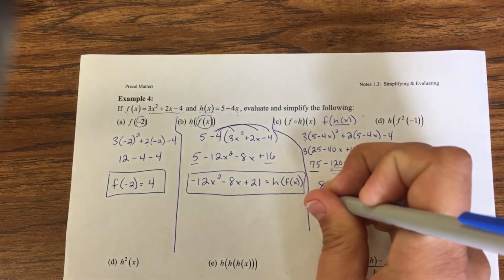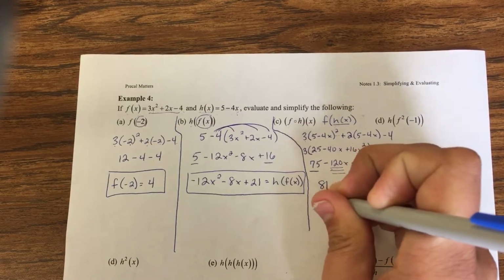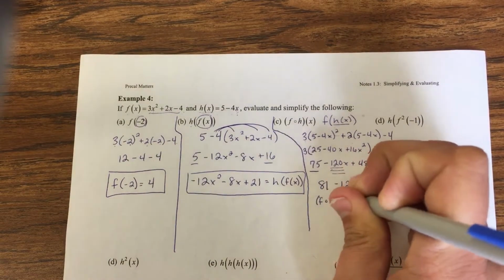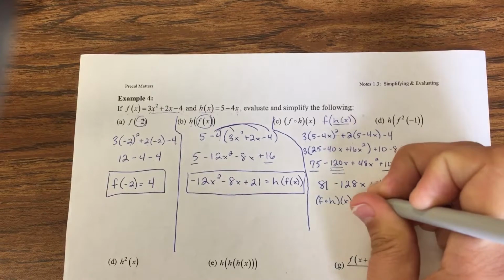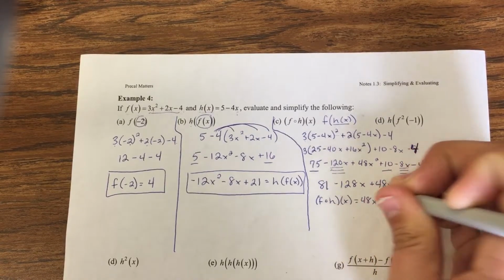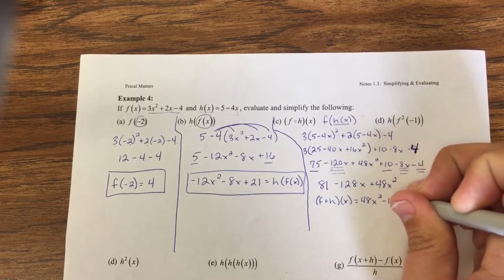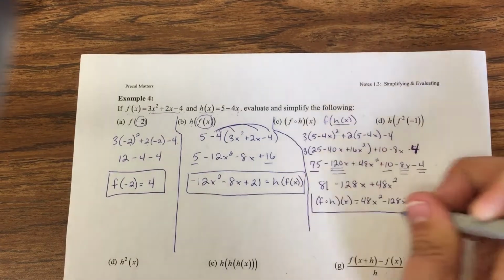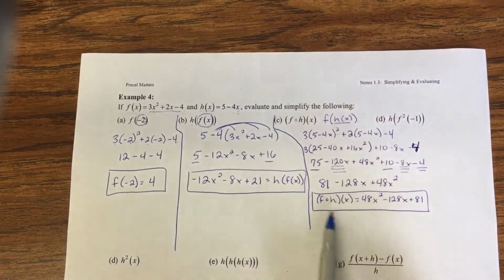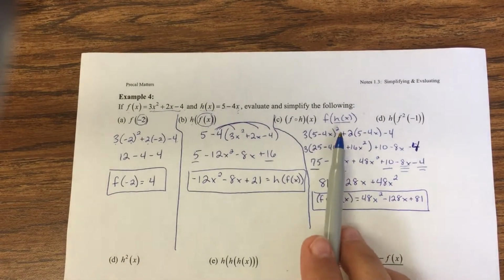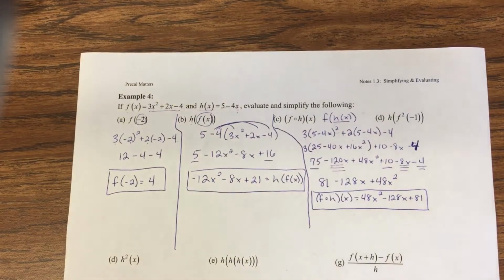And we should probably write it in the correct form. So let's write f of h of x equals, remember, we write them in descending exponent order. So the x squared comes first, plus 81. So this would be f of h of x. Or you could have written it this way. Either one is the same thing.